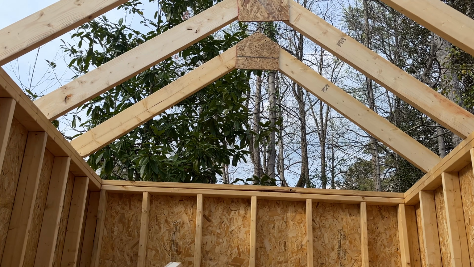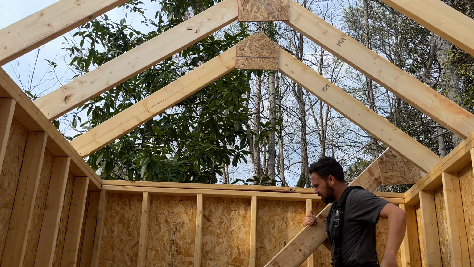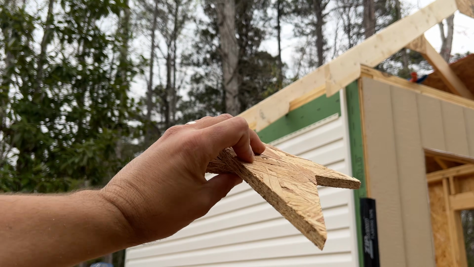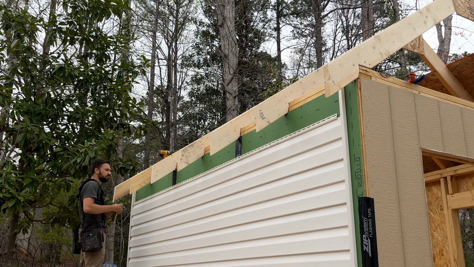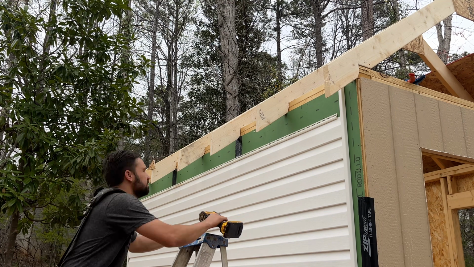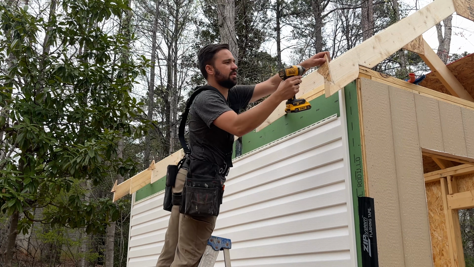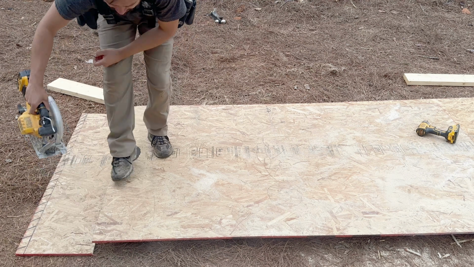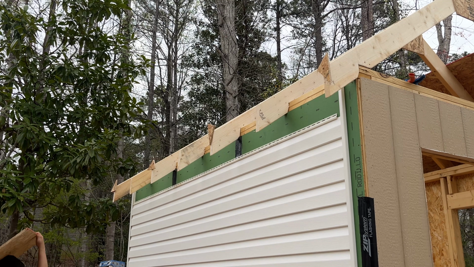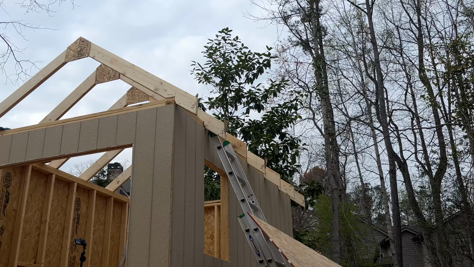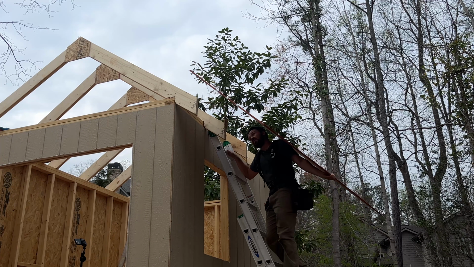I install the last rafter up and then I move on to installing the plywood on the roof. Anytime I'm working solo, I like to use mounting blocks as much as possible. I screw a bunch of scrap pieces of plywood on the end of the rafters to hold the OSB in place when I bring it up. I measure the plywood that I need for the roof, cut it to length, and bring it up to the roof. Whenever carrying the OSB, keep in mind that they do have a side that should be facing down.